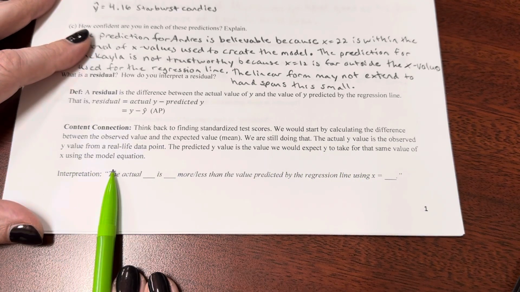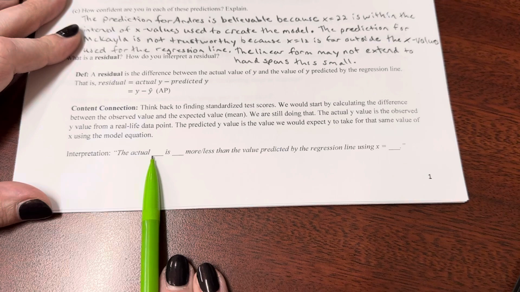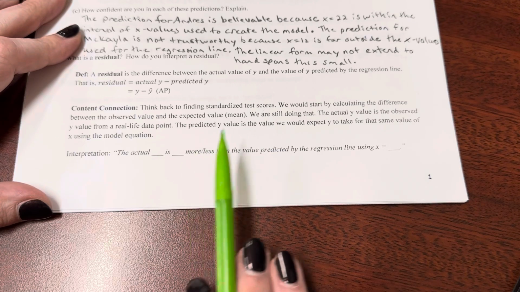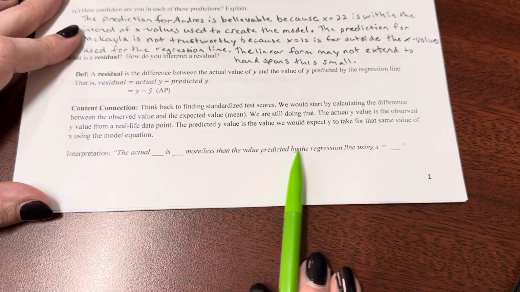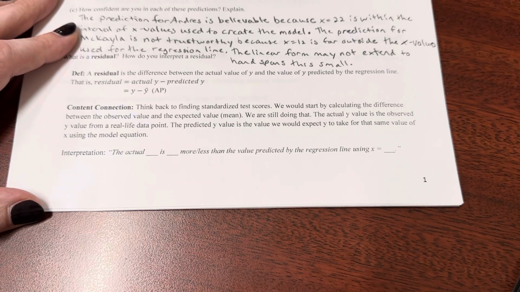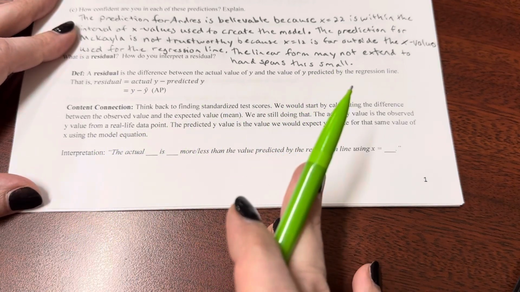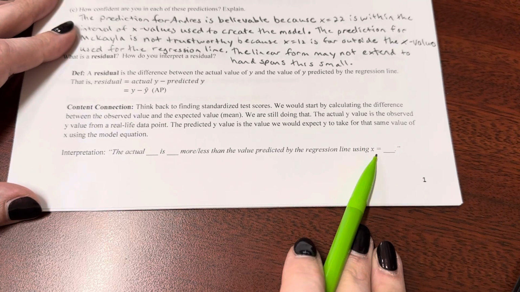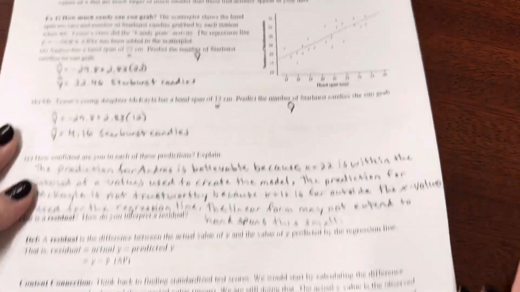using the model equation. And so the interpretation of this is that the actual y value, whatever it happens to be, is however much your residual is, more or less, depending on whether you had a larger actual or a smaller actual compared to your prediction. So it's either more or less than the value predicted by the regression line using x equals whatever you set your x variable to be. Because our regression lines are dependent on what we assign as our explanatory variable versus our response variable, and those aren't always clear, we have to identify what we use as our explanatory variable, our x variable, when we're making our interpretation. All right, let's take a look at the next page.